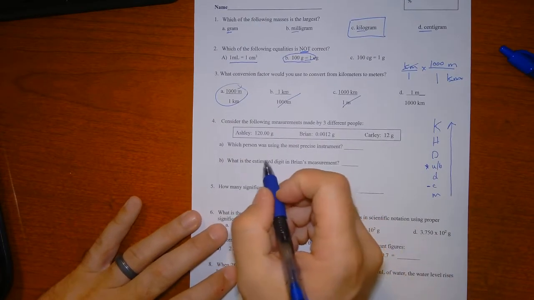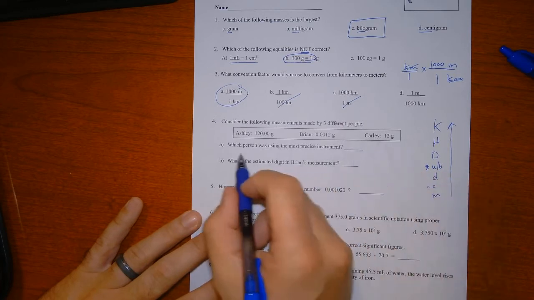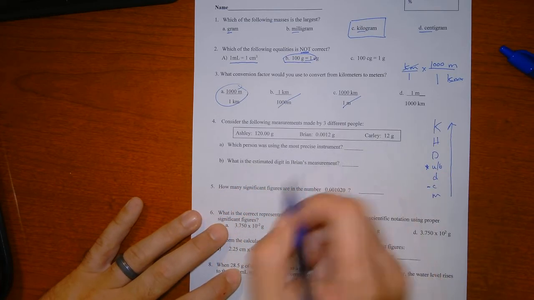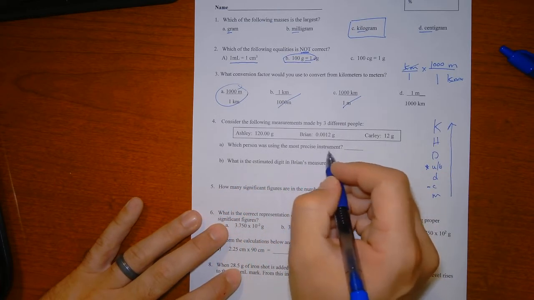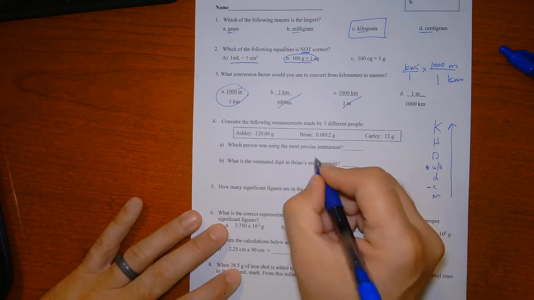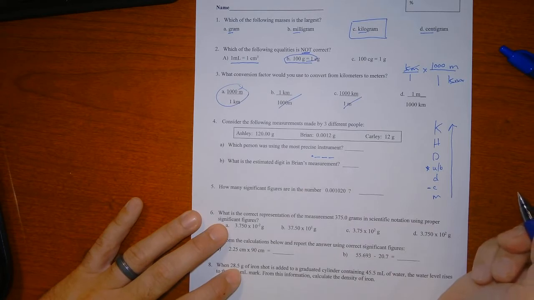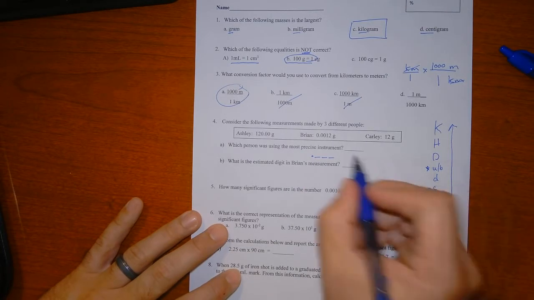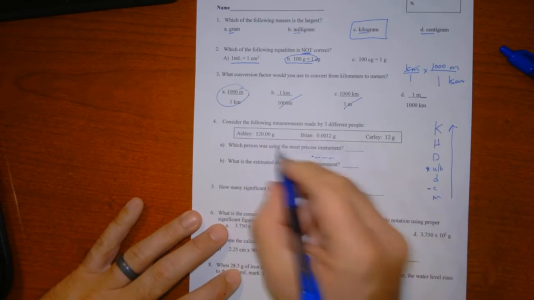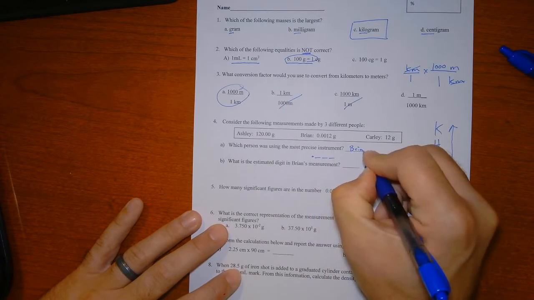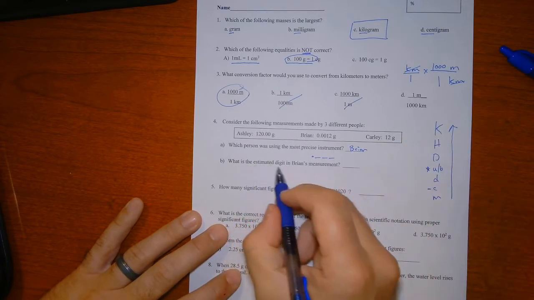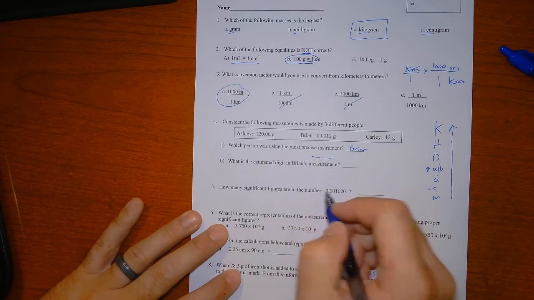Okay, the next section, 3 different people with their measurements. Which person was using the most precise instrument? Well, when we look at precision, we always look at the decimal spots, because the more decimal spots we have, the more precise the instrument is. So who has the most decimal spots in their answer? Brian.